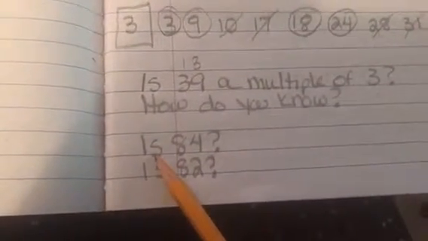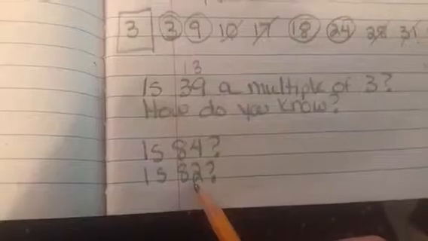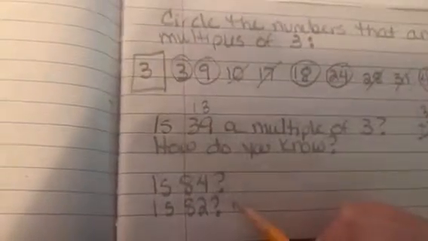Down here we do, is 84 a multiple of 3? Well, 8 plus 4, 9, 10, 11, 12, and I know 12 is a multiple of 3. So I know, yes, 3 will fit into 84. How about 82? Well, 8 plus 2 is 10. 3 does not fit into 10, so that would not be a multiple of 3.